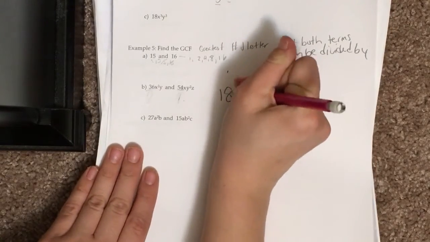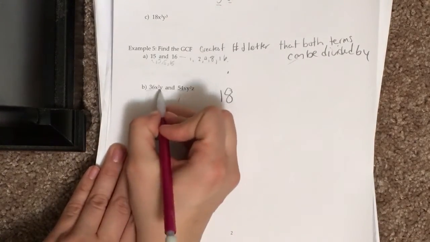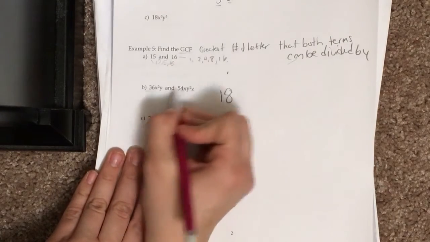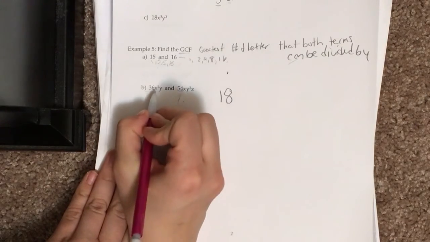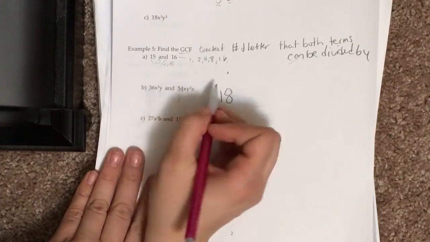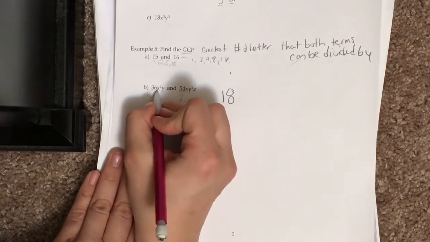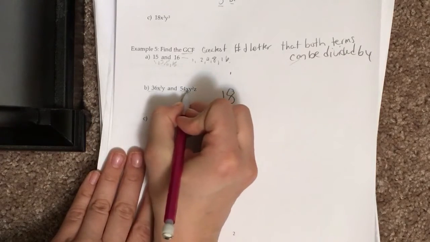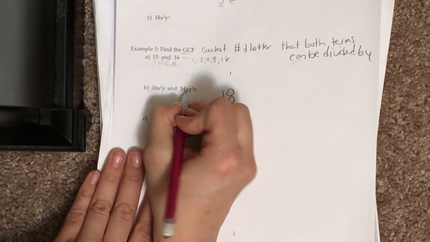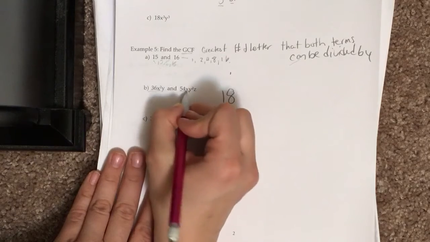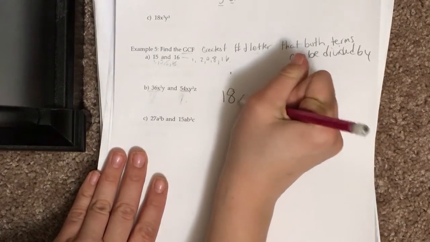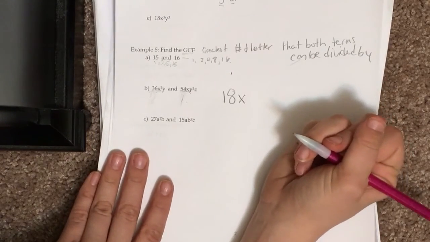So we have 18. The next thing we want to find out when you're finding the GCF of two monomials is you have to decide how many of the variables they have in common. For example, there's 2 x's here and there's 1 x here. So the greatest common factor between these two is that, okay, they have 1 x in common.